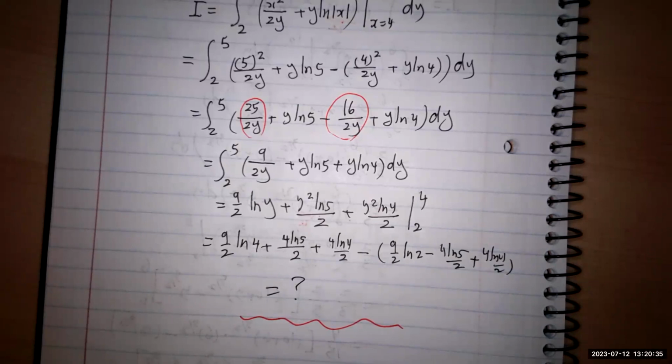Okay, any question? So no question from the triple integral, remember. No question from the triple integral. So the surface area and the double integral.